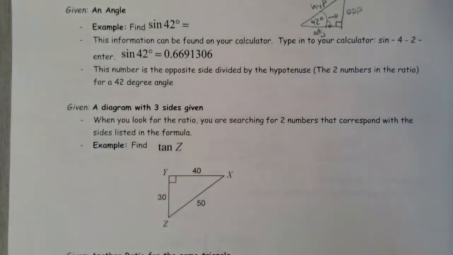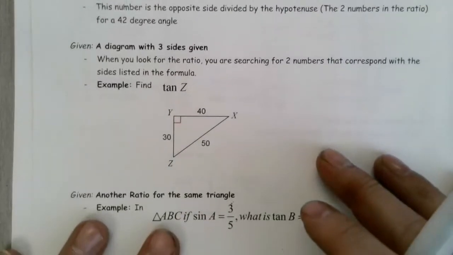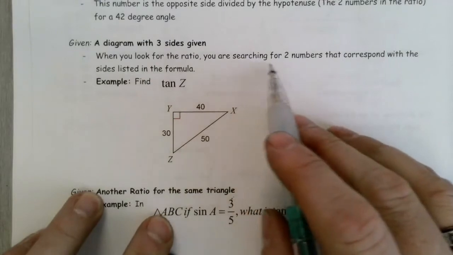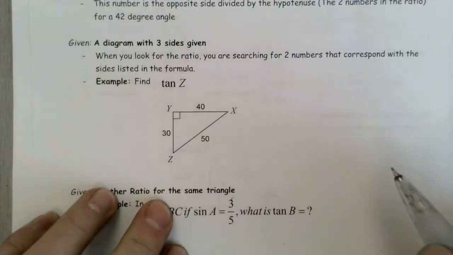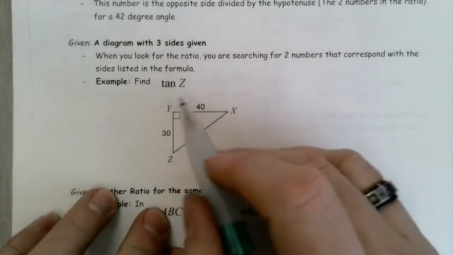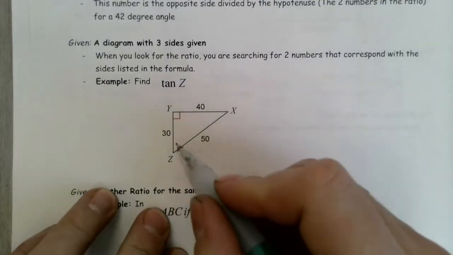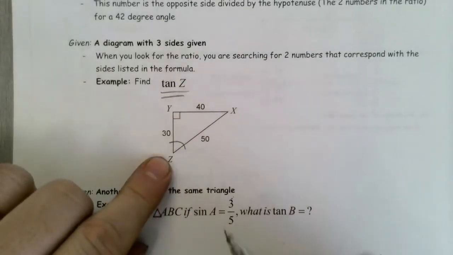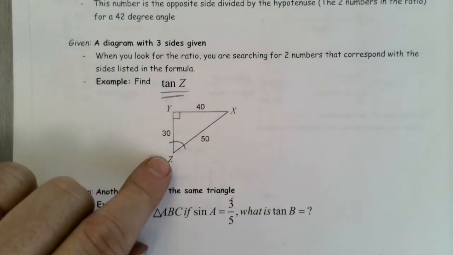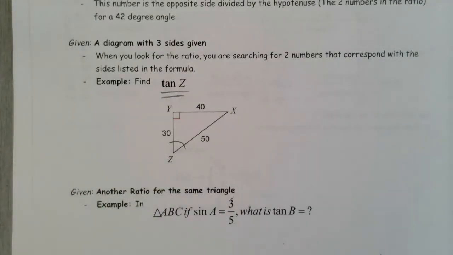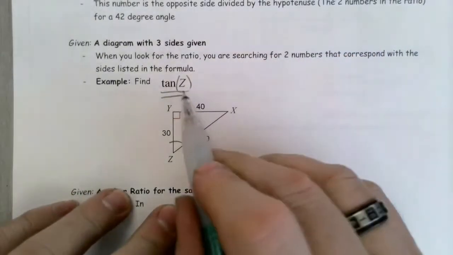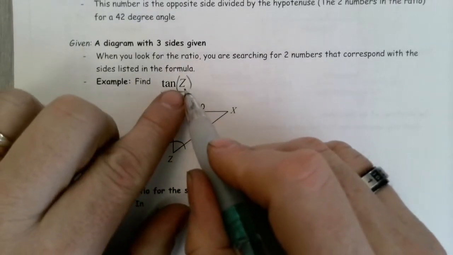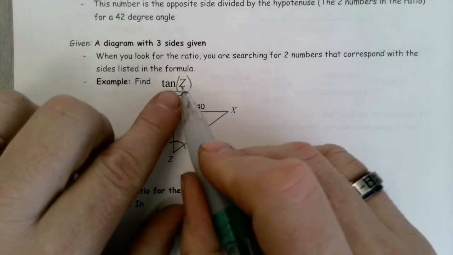Another way I could get the ratio is if I give you all three sides. So let's say I've given you a triangle here. When you look for a ratio, you're searching for two numbers that correspond to the sides listed in the formula. I'm going to ask you for the tangent of z. So here's z. I'm looking for the ratio that corresponds to that. I have to remember the reference angle has to be hinted at or given to you in some way. And remember that when you write out a trig function, it's always going to be acting on an angle. There's always got to be an angle associated with it.